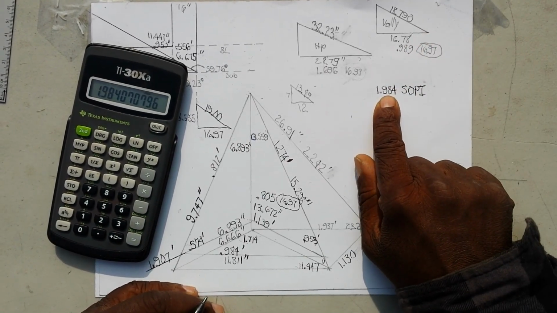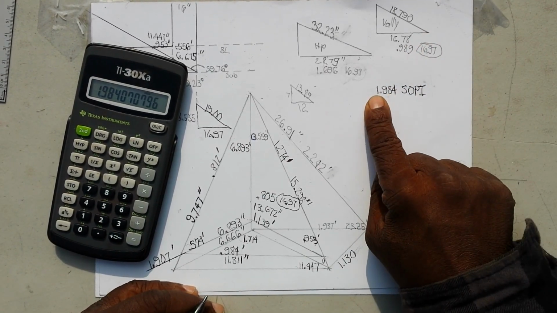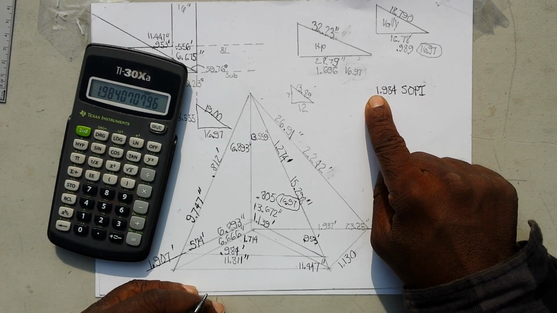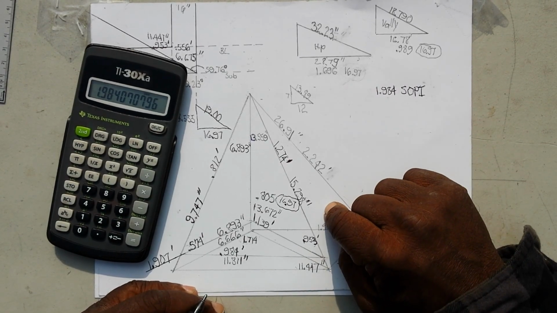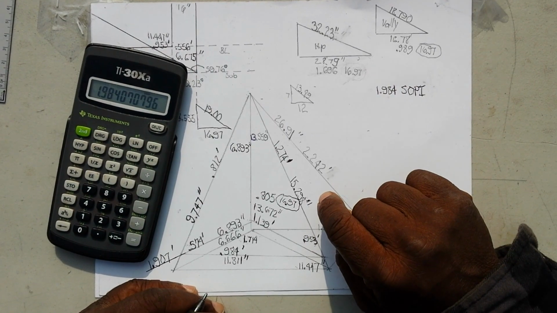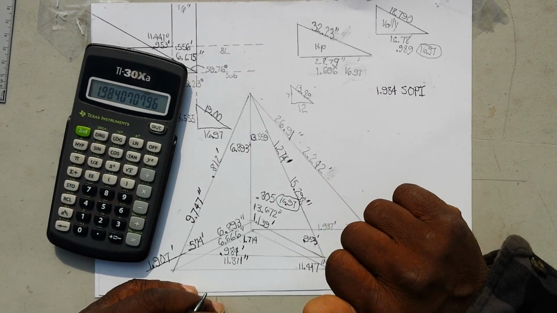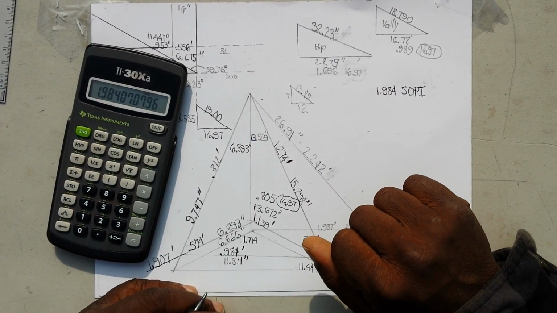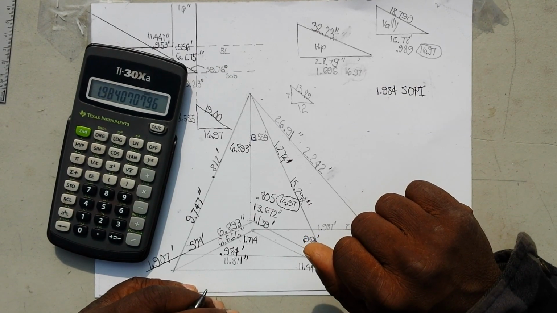Next thing we're going to do is figure out what it is for our first rafter if we pull in 16 on center, and that's 15.25.